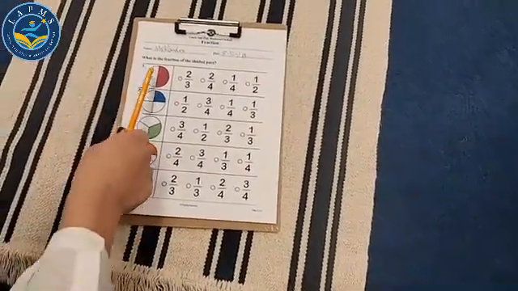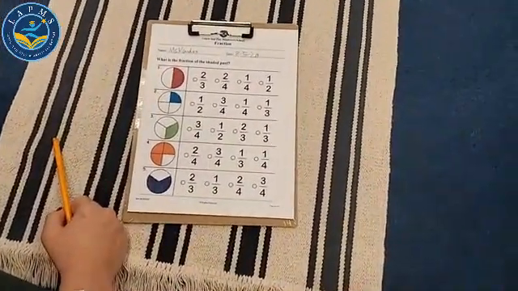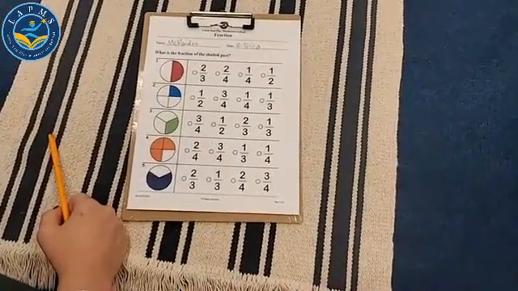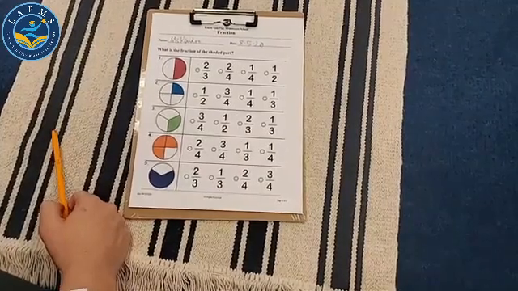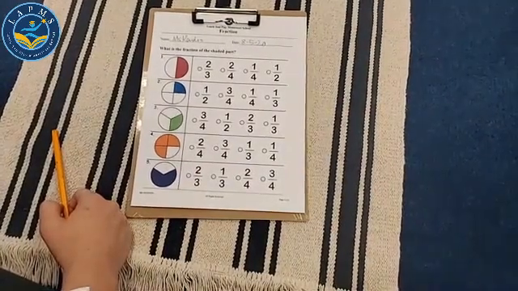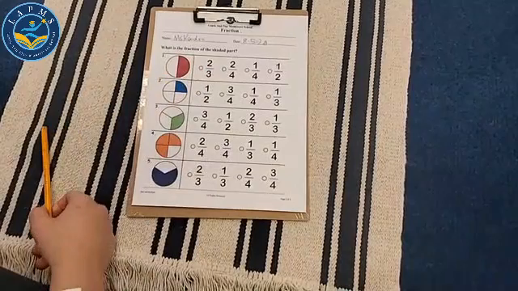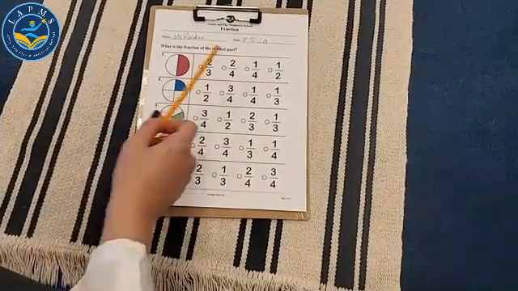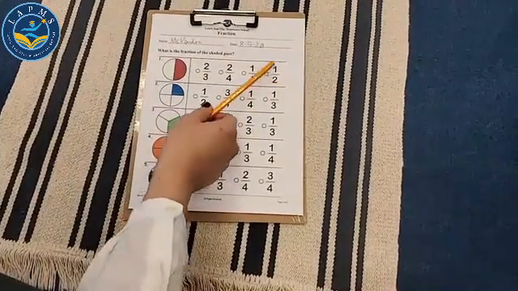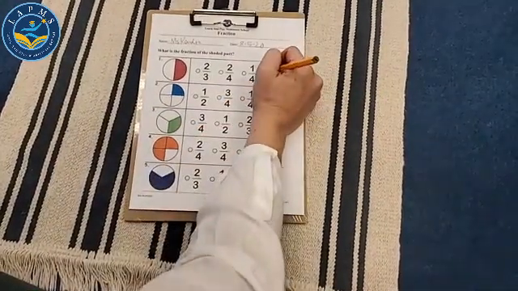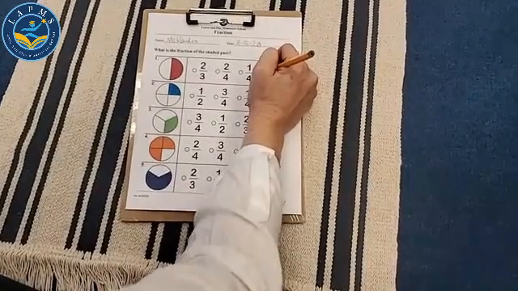How many sections are there? Yeah, 2. And how many are shaded? 1. So what is that fraction going to look like? Is it going to be 2 over 3? Is it going to be 1 over 4? Yeah, that's 1 over 2. That's 1/2 is shaded. These are halves.